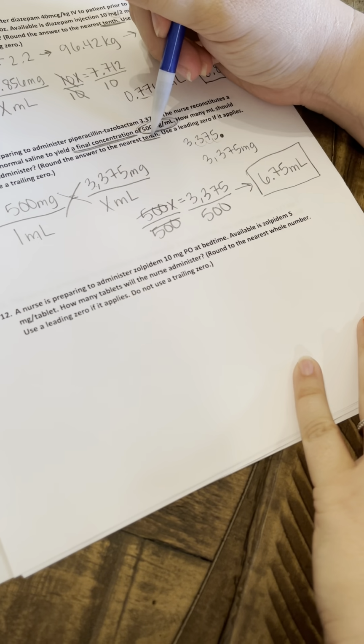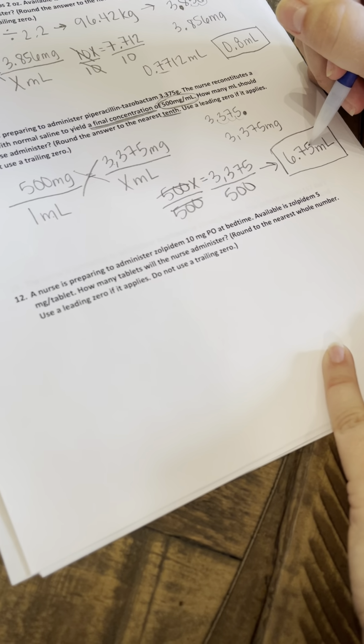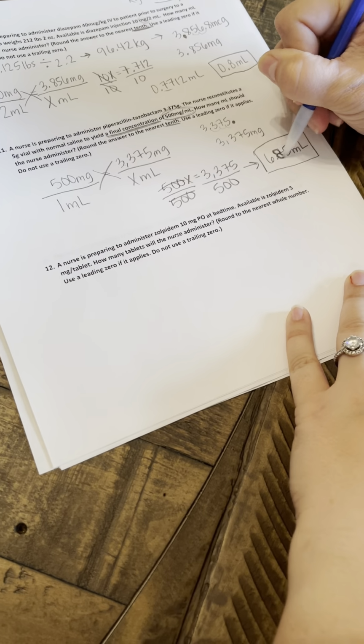Oh, round to the nearest tenth, sorry. So the 5 is going to make it round up. So we're giving 6.8.